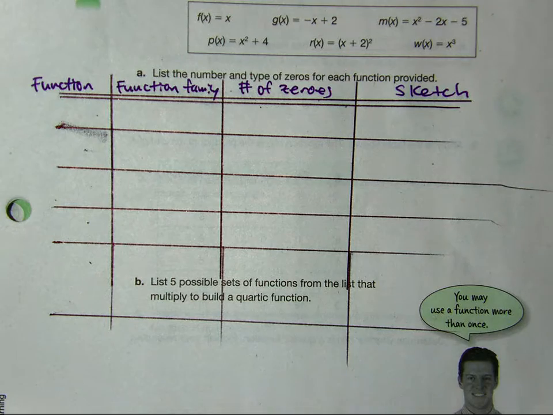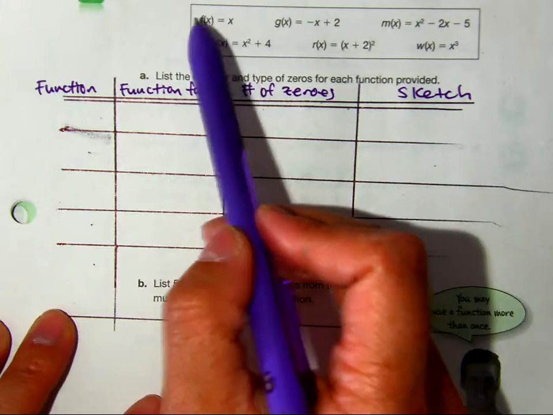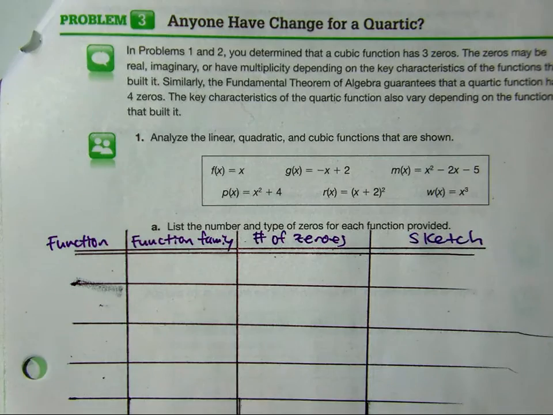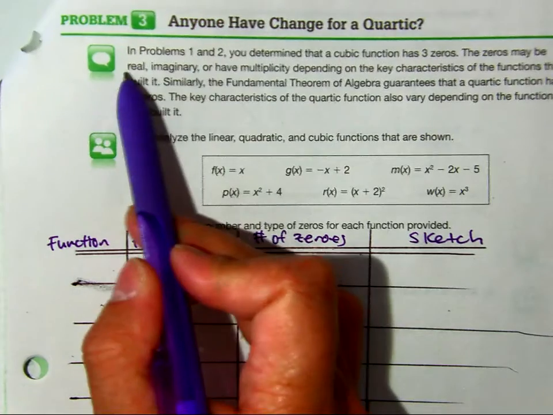Alright, I'm going to go over, basically you're going to pick all of these, so let's get some instructions here. Chris, read for us problem 1 and 2.